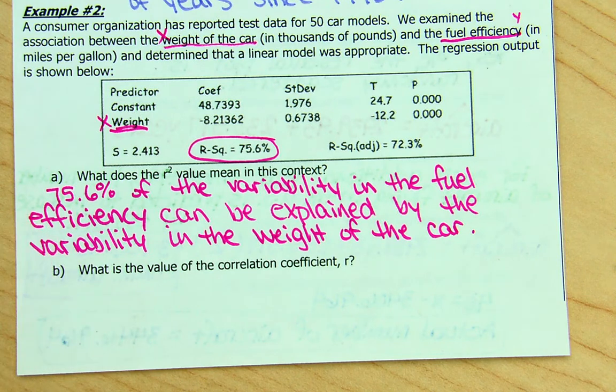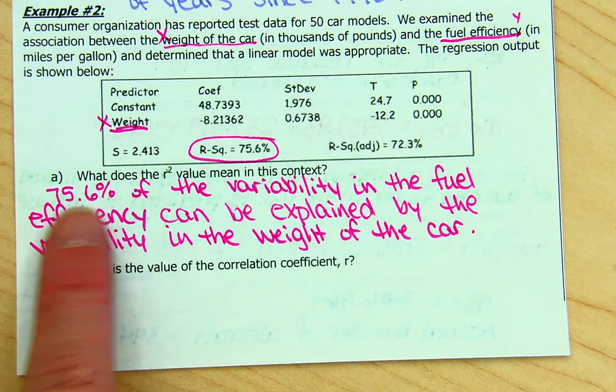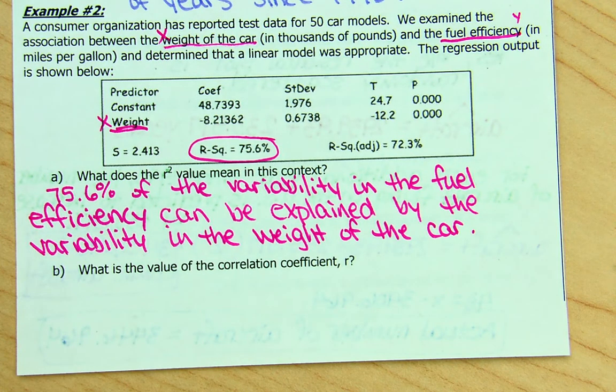So here we have almost 25% of this difference that's happening is explained by something else. That something else is what's left in the residuals. It's the part where we missed by something. The 75.6 is the percent of the variability that was taken care of by the model. The rest of it goes into the residuals. So that's how we would write that one out.